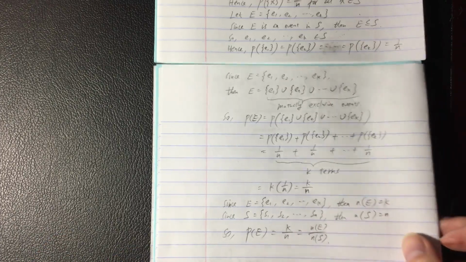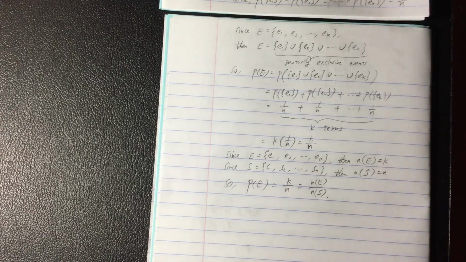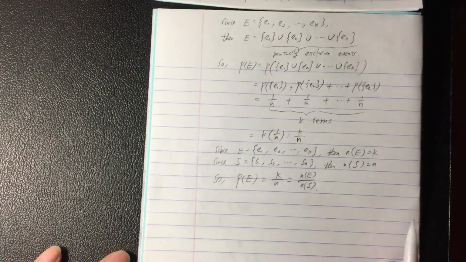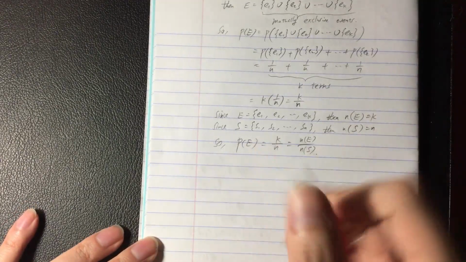Let's complete the proof. This formula has a name. It's called the classical probability.